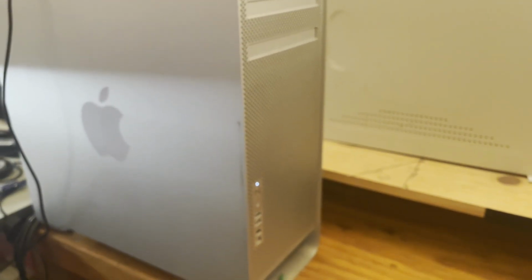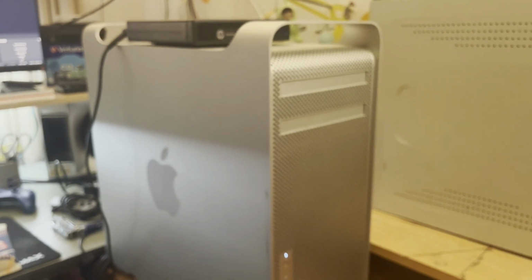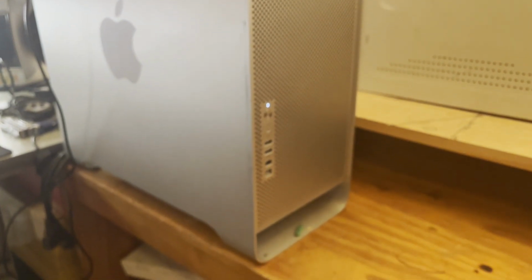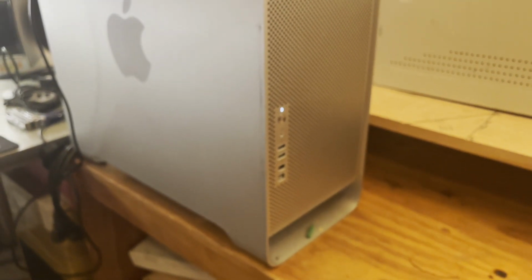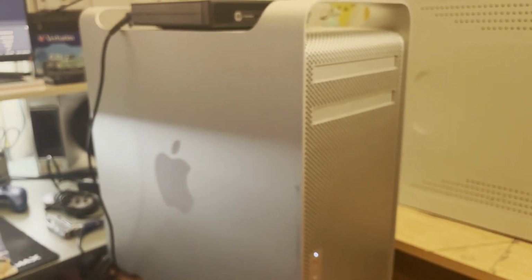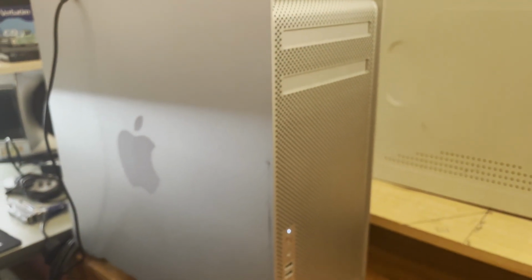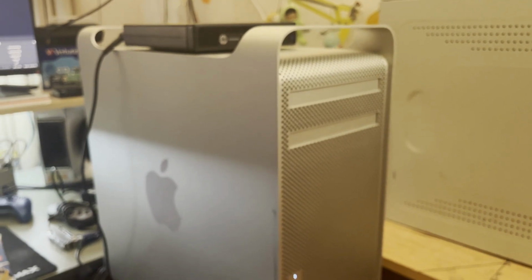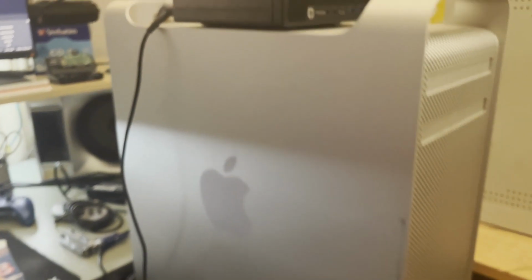Okie dokie guys, today we have got a special treat. Have a look at this monster. Today we're going to look at how this 2008 Mac Pro. We're going to look at this Mac Pro and we're going to compare that Mac Pro with this.